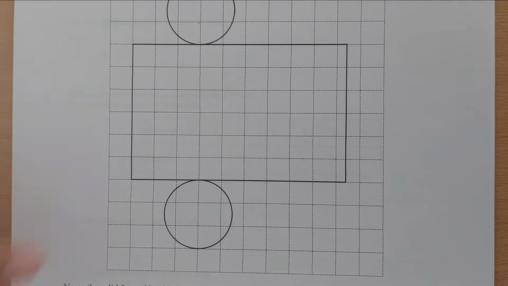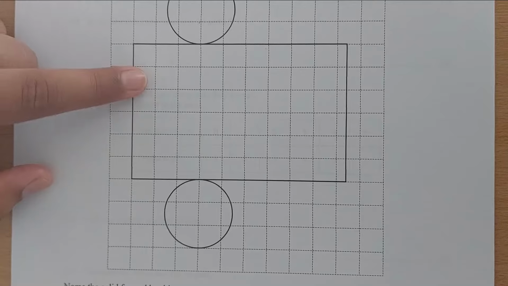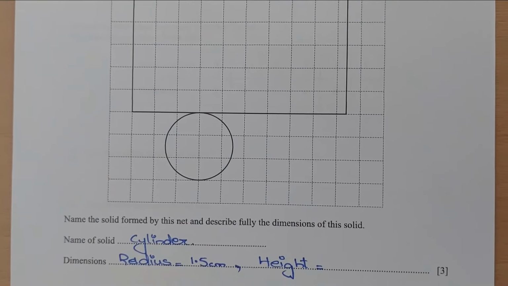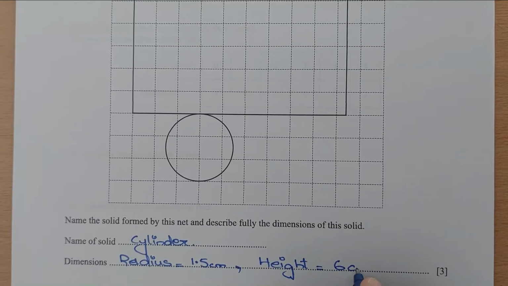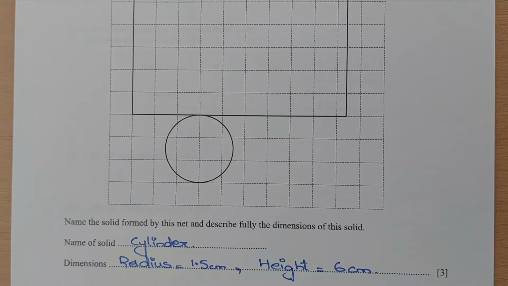And let me find the height. So 1, 2, 3, 4, 5, 6. So 6 centimeter is the height, or you can say the length of the cylinder.